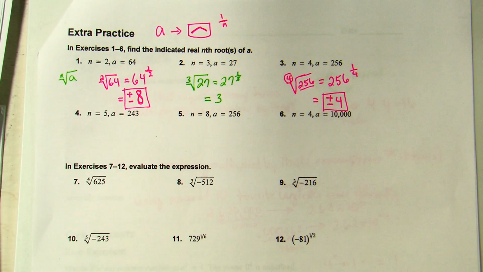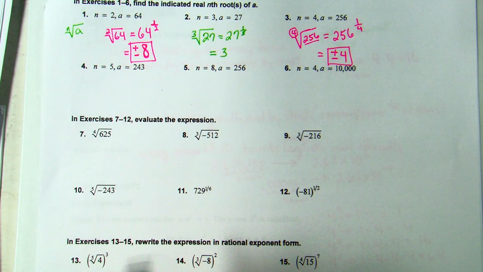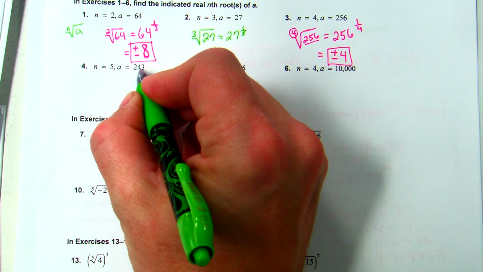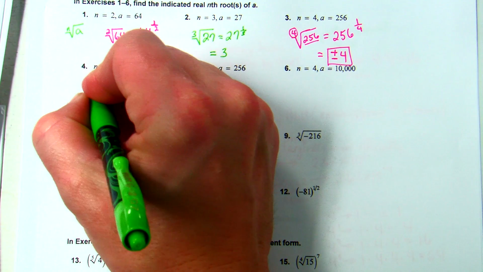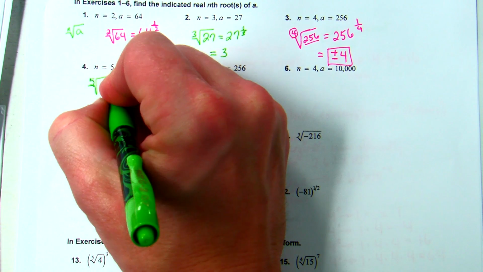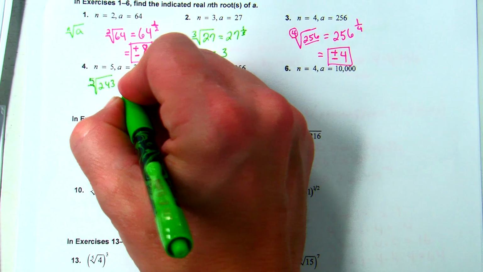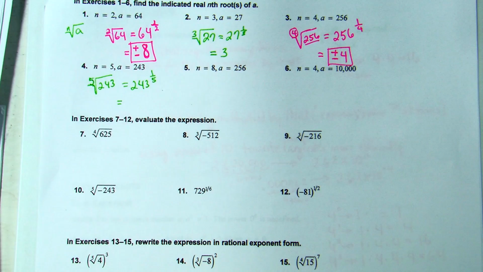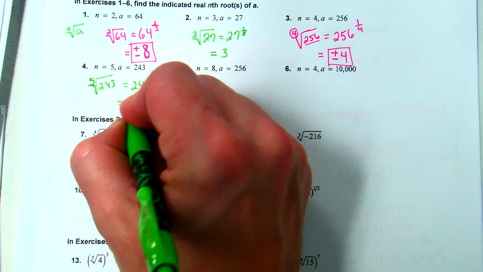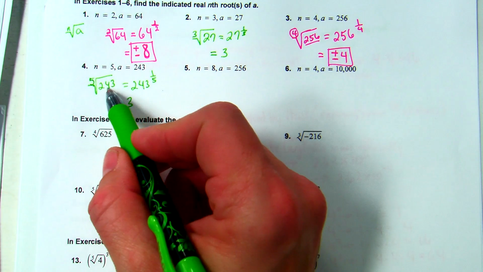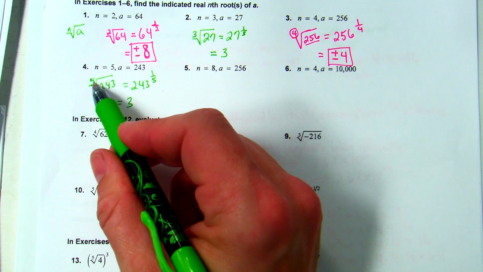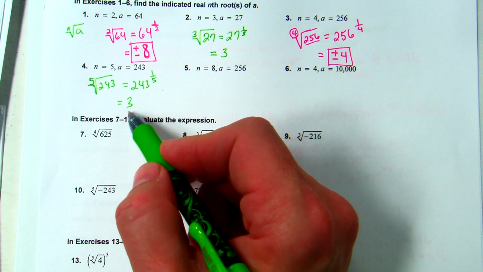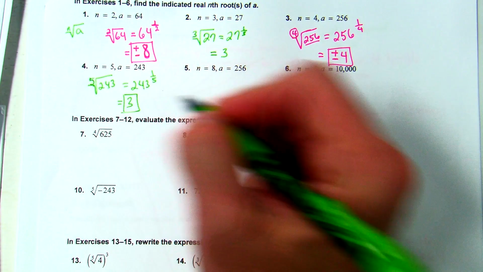All right, so let's move on to number 4. Number 4, we'll move a little faster now. We've got a root, the index is 5, and I'm going to take the 5th root of 243. Well, 243, I could rewrite it like this, to the 1/5 power. If I put that in my calculator, it's going to give me a positive 3. Again, this is positive. That's an odd number. I don't have to worry about it because that's odd, right? That's a 5. If it had been even, then I'd have to do a plus or minus, but 3 is my answer on number 4.